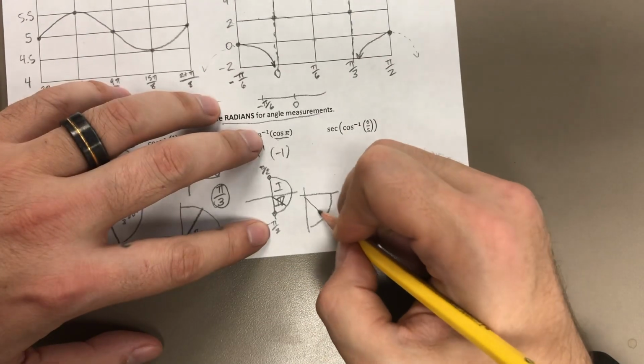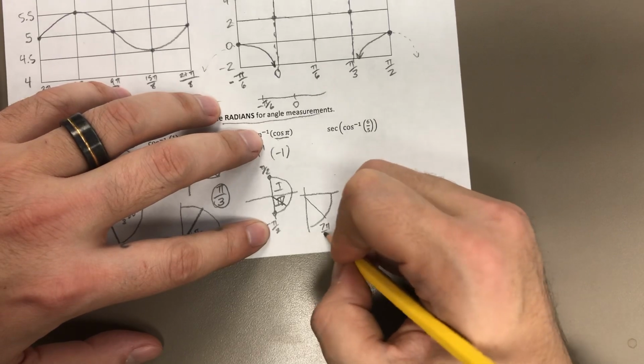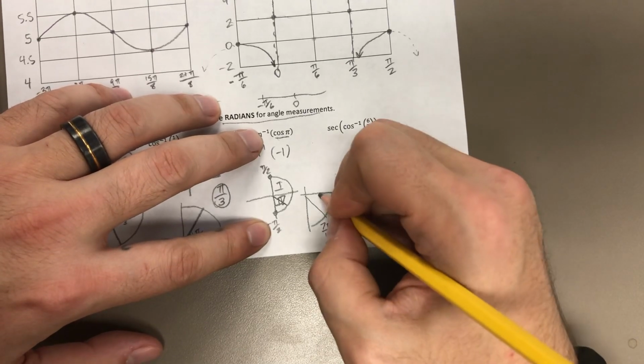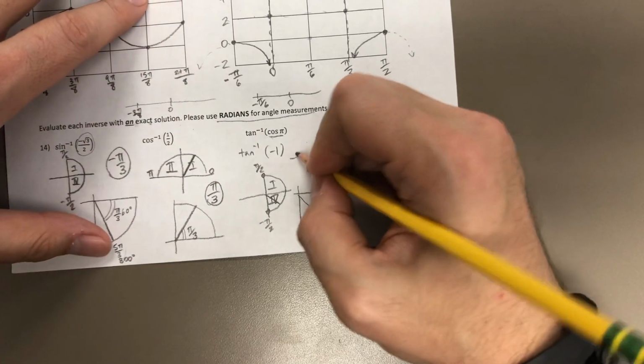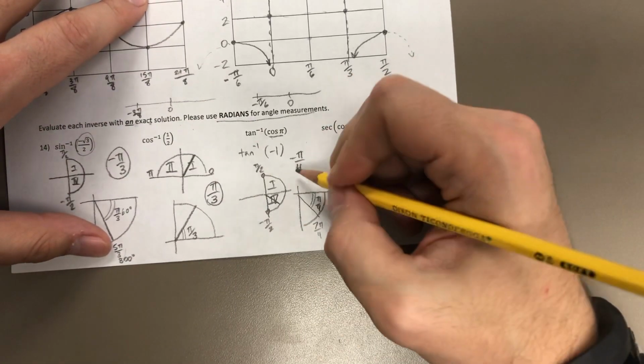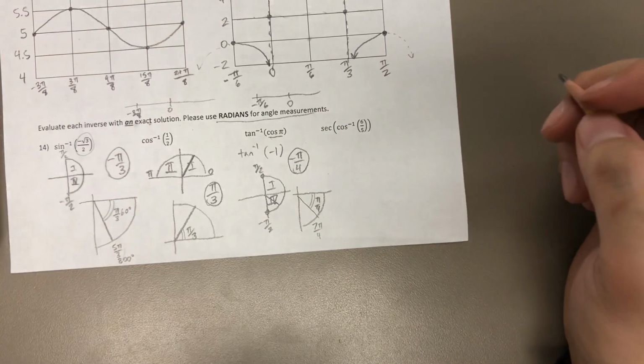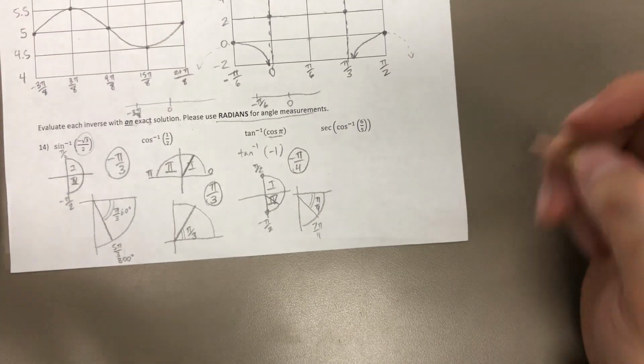let's see here, that would be 7 pi fourths, which is how far away from 0? It's going to be this distance, which is pi fourths away. So the answer for this one is going to be negative pi over 4, or negative 45 degrees. All right, so that's our answer for this problem.